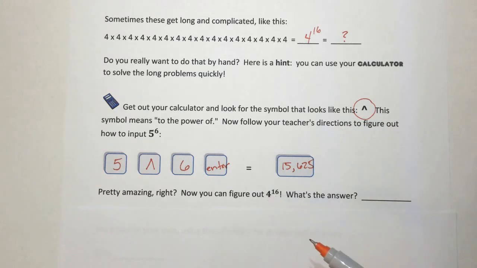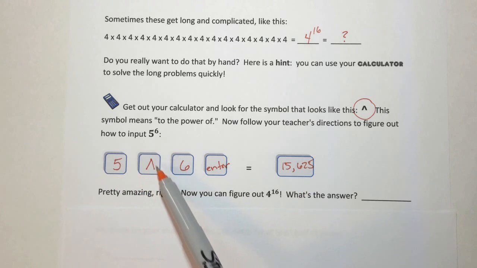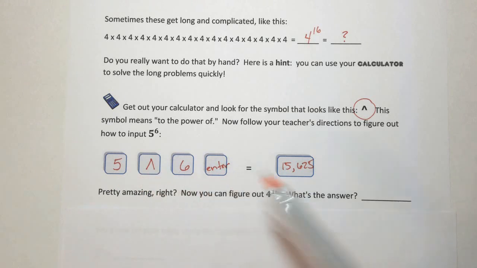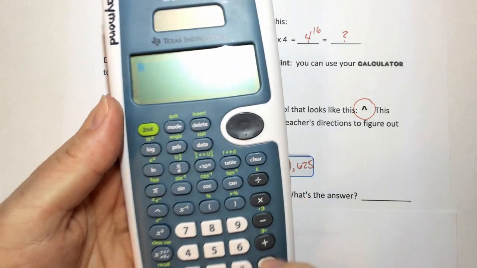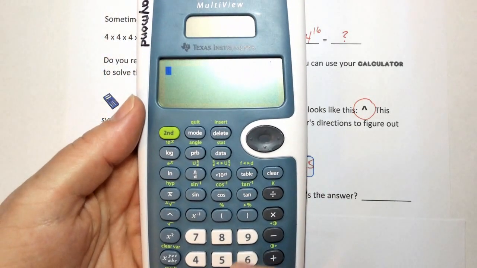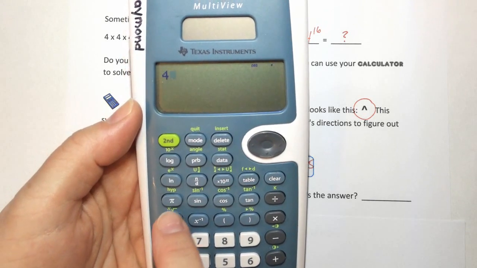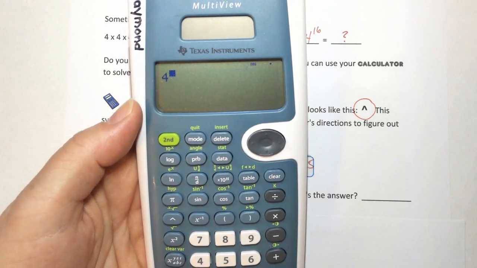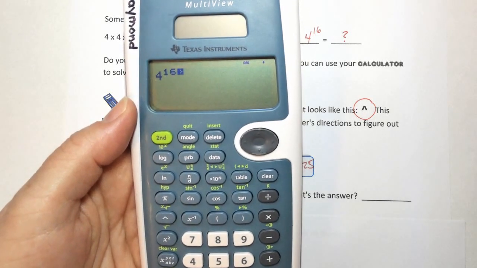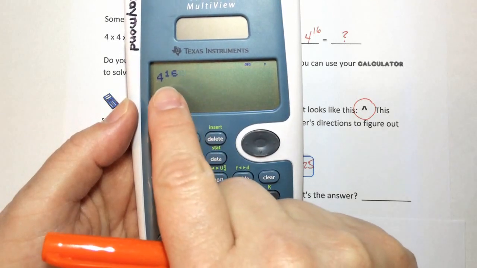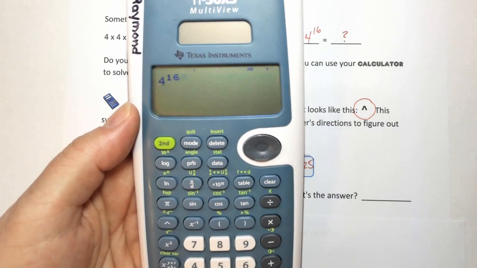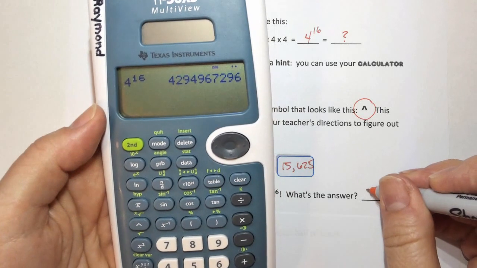4 to the power of 16. You're going to use the same instructions that we had up here. It's going to be 4, caret button, and then you'll push 1 6 for 16, and then enter. Let's give it a try. 4 is the base. To get the exponent, we do to the power of 16, and make sure you double check yourself so that the exponent is small. There it is. Enter. Wow, that's long, but we can do it.